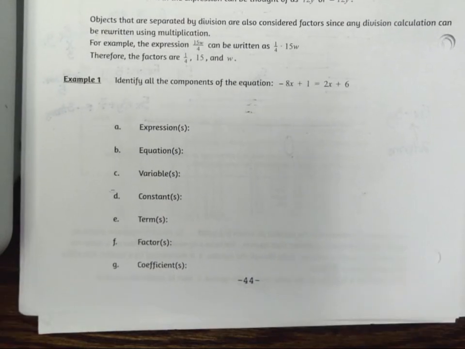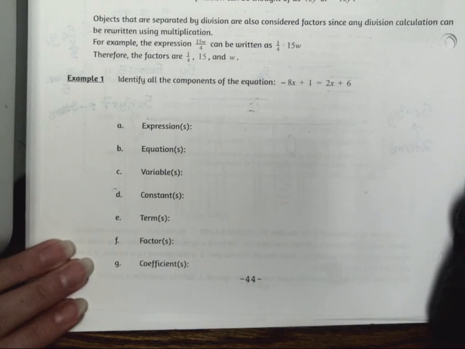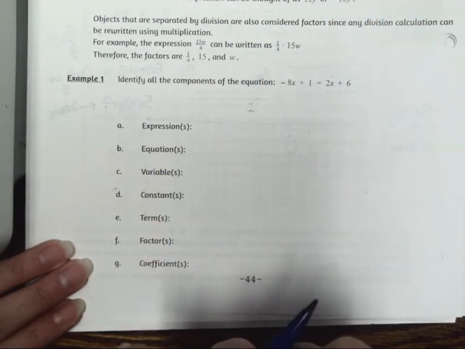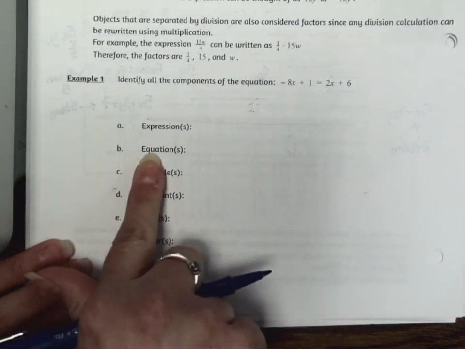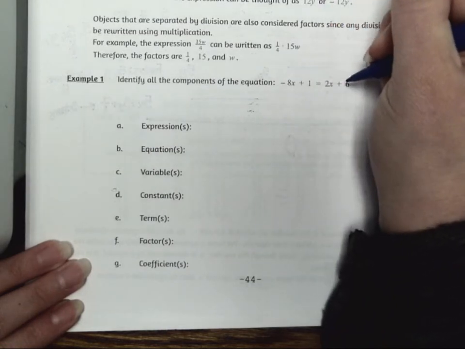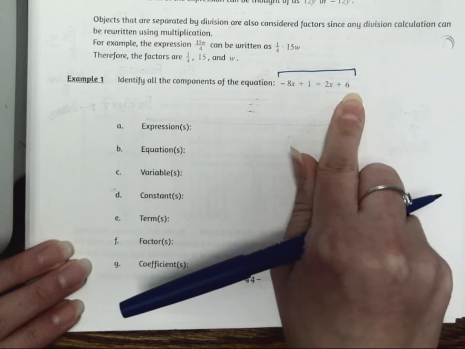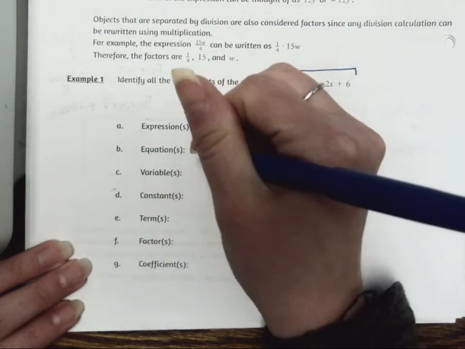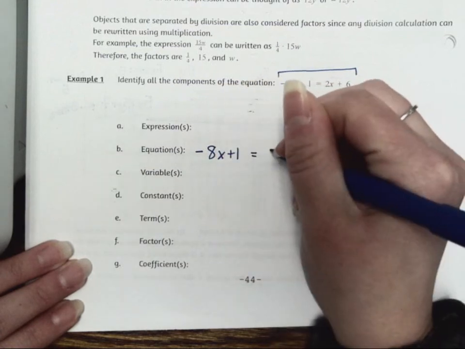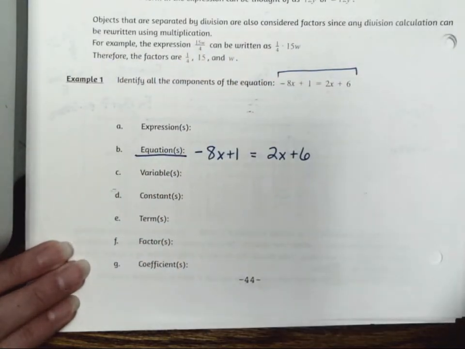All right, so here's example 1. It says identify all the components of the equation. So the first thing it wants us to do is look at expressions. Well, I want us to actually jump to B here, and if we look at this, we have an equation. The entire thing, the left and the right side, make up the entire equation. So our equation is the whole thing, 8x plus 1 equals 2x plus 6. So that is our equation.